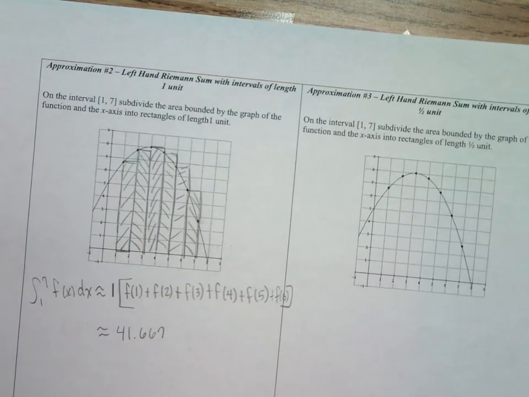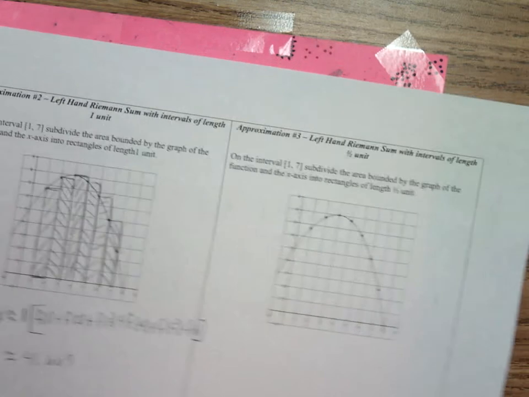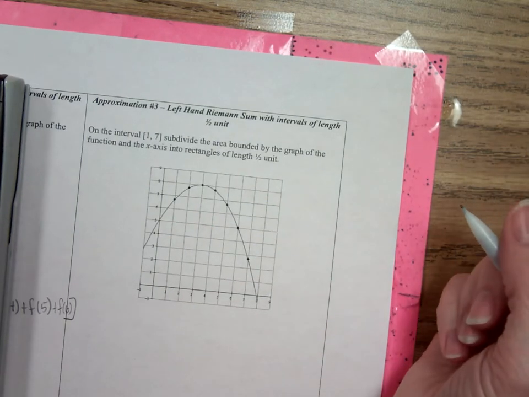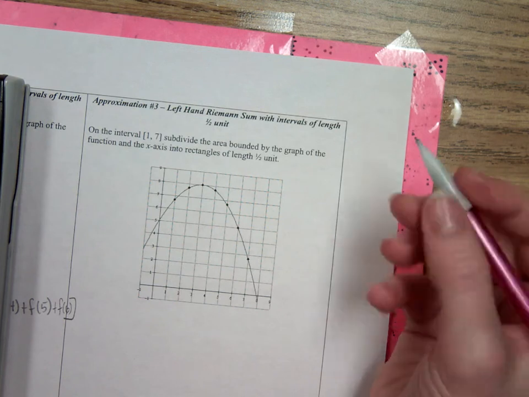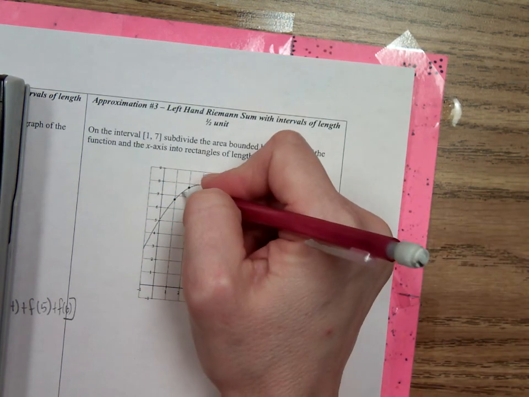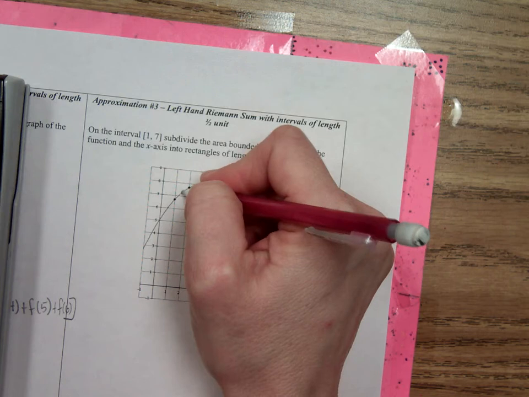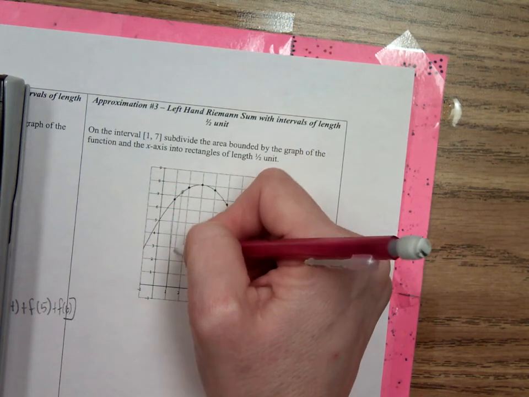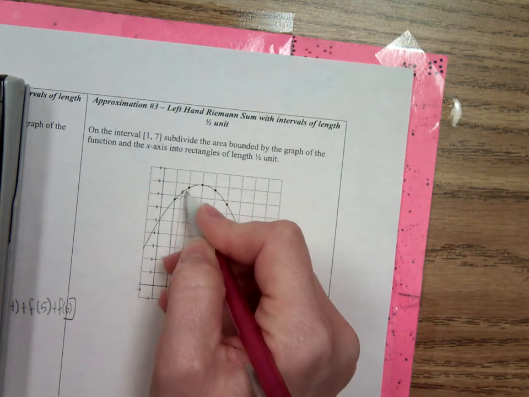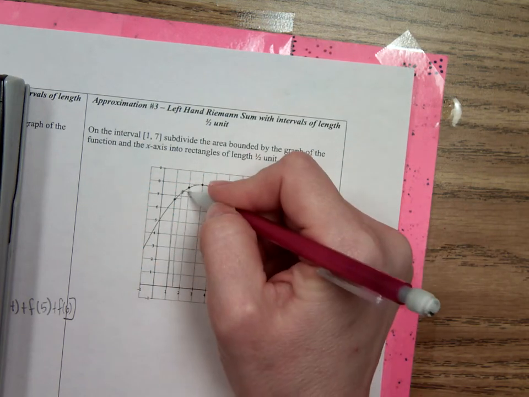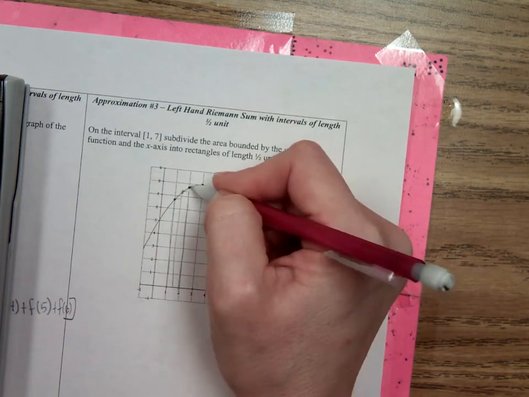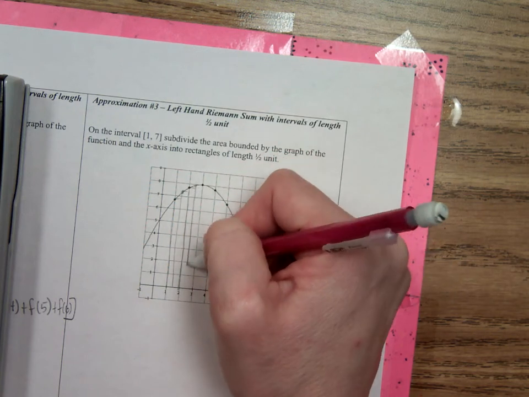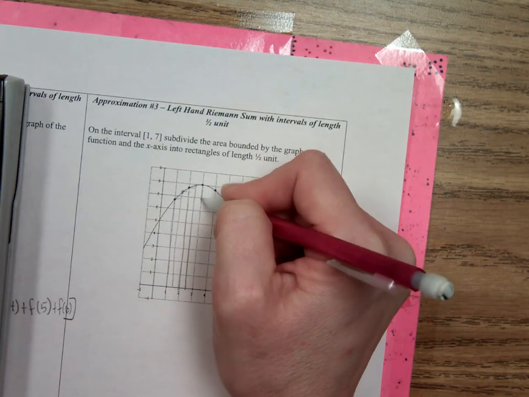Alright, look at this one. Same thing again, but now what's going to happen? A lot more rectangles. We've got one here and here. One here and here. Whole bunch more rectangles.